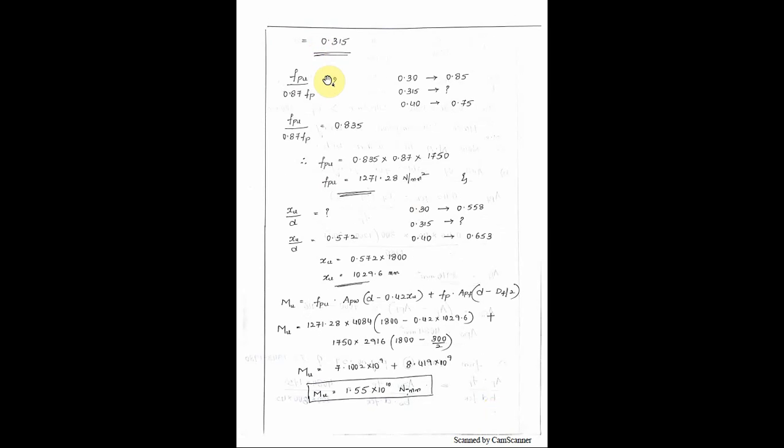Again, if it lies in the web, then you have to find the ratio FPU divided by 0.87 FPU. We got 0.315, in between 0.30 and 0.40 in the code book. The interpolated value comes to about 0.835.